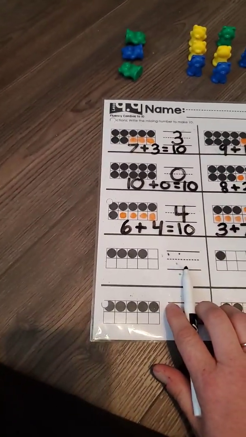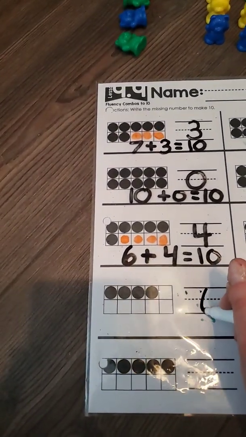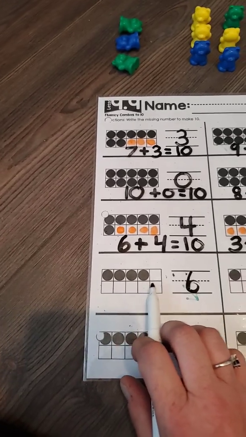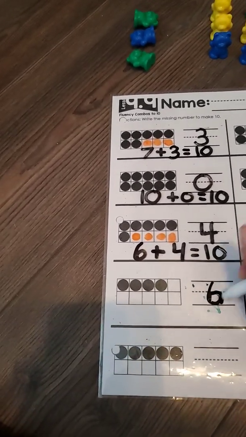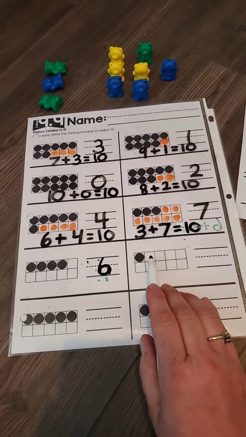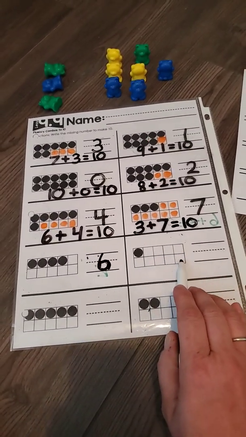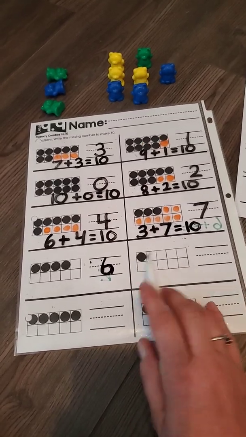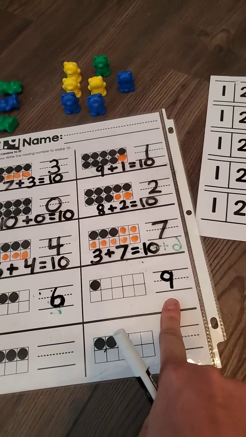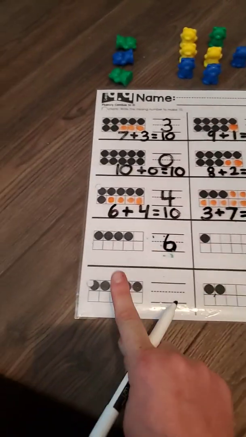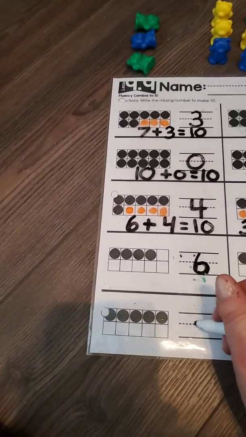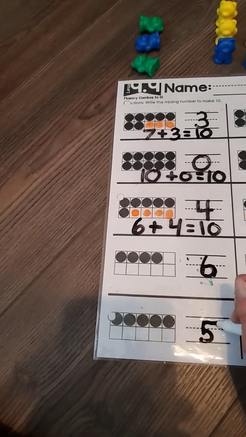All right, the missing number should be 6. Slant on down and give it a curl because 1, 2, 3, 4, 5, 6 is the missing number there. Hope you got that one. Let's see how many are missing here. 1, 2, 3, 4, 5, 6, 7, 8, 9. I hope you wrote a 9 and you wrote it like this and not backwards so it doesn't look like a P. All right, let's look at this one. 1, 2, 3, 4, 5 are missing. Down and around and give it a hat.